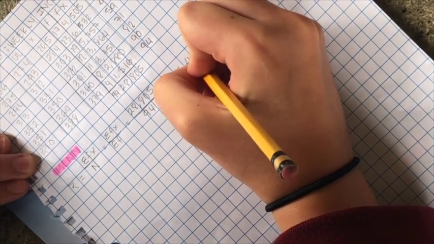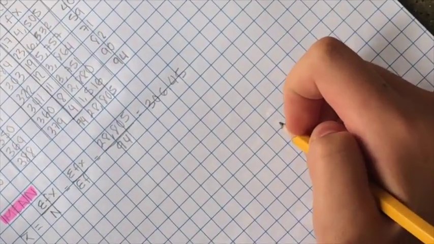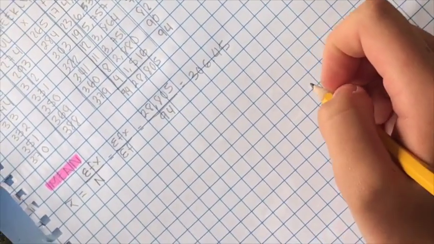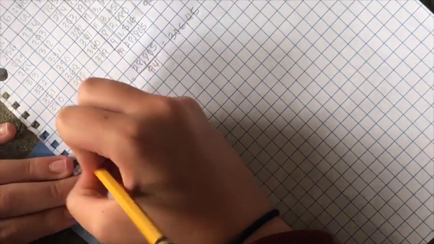We have figured out that our mean is 306.45. Our next step is to figure out the median.